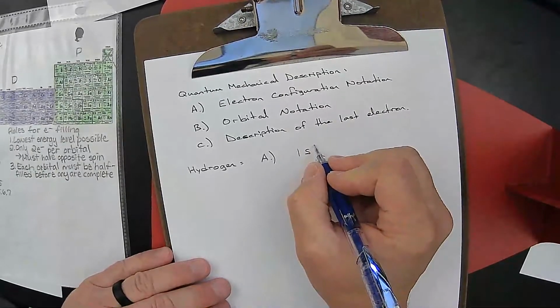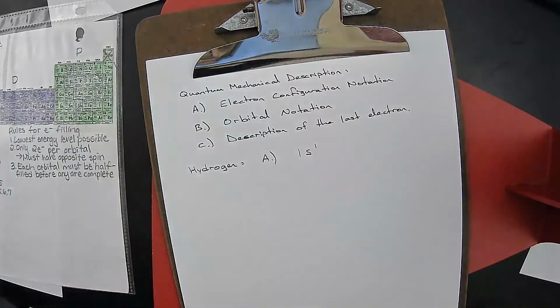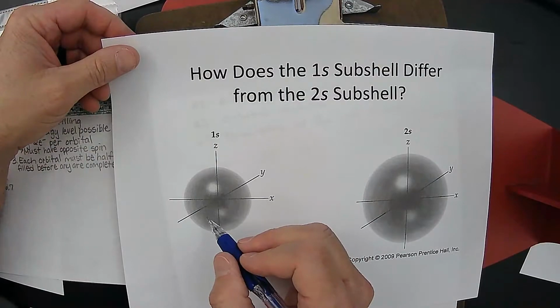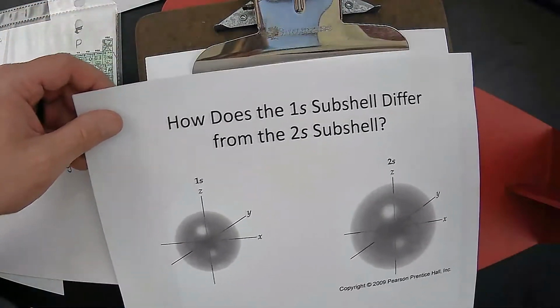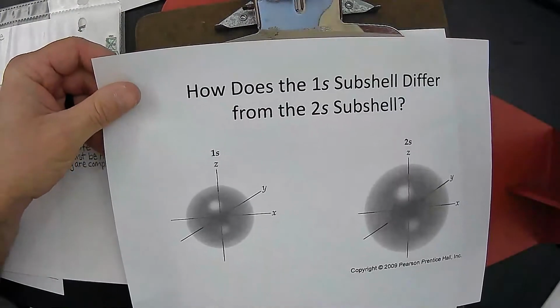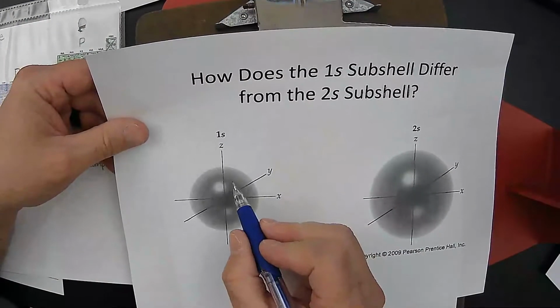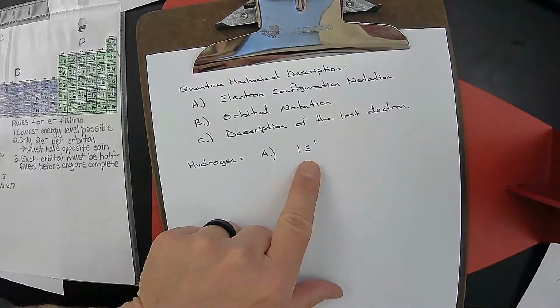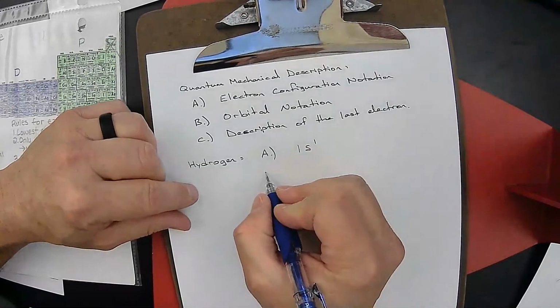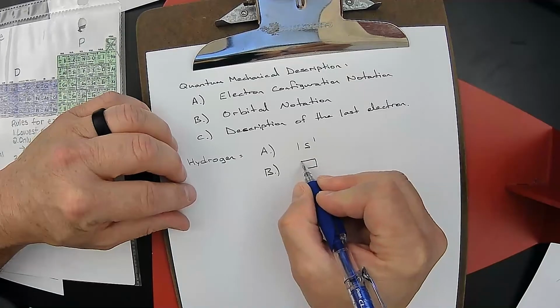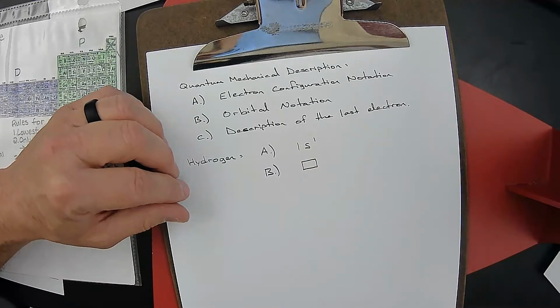So the way we identify it is 1s, and then we put a superscript of a 1. The S subshell contains only 1 orbital. If we look back at our notes, there is only 1 orbital for S, and there it is, this spherical shape. So you can picture 1 electron flying around on this spherical shape. Then, its orbital notation, because it only has 1 orbital, we're going to draw it as a box. We're going to draw all orbitals as a box.